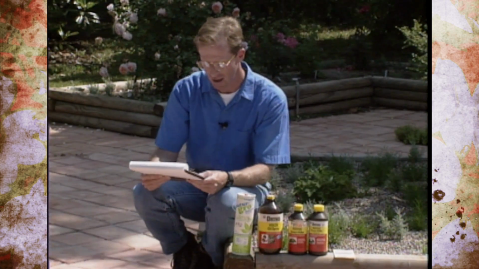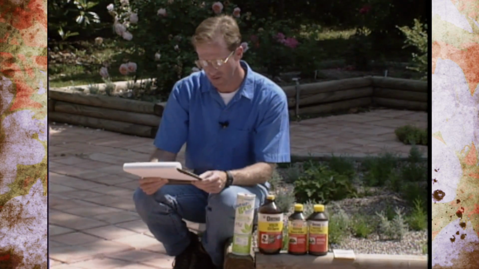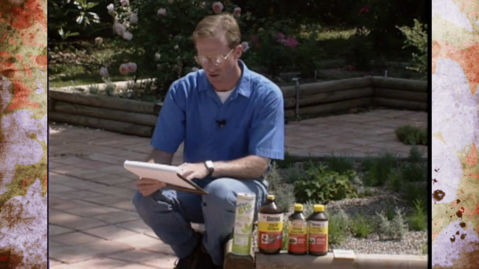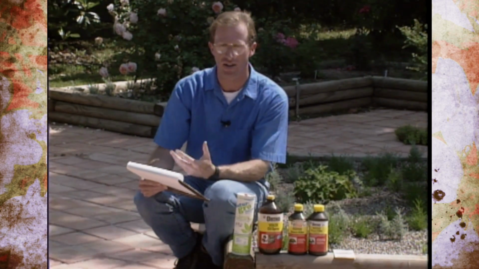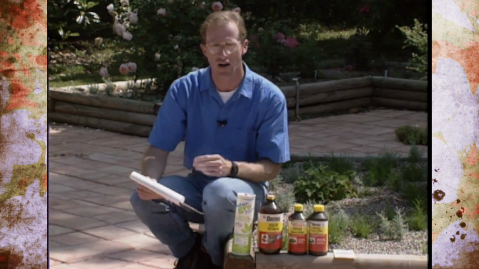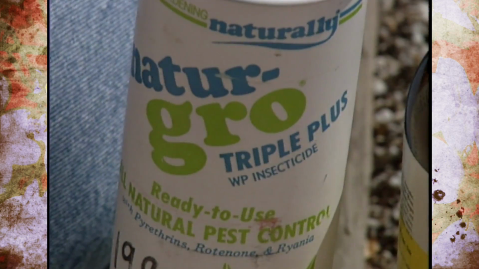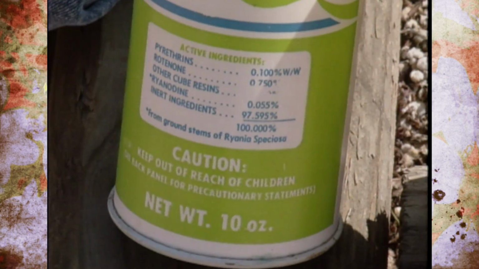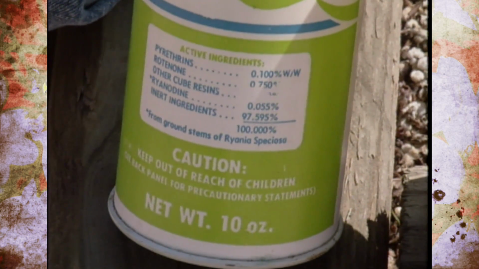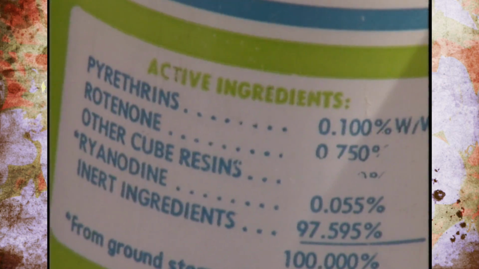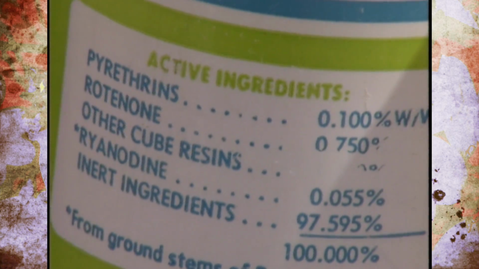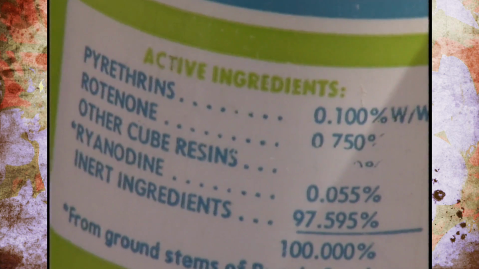Rotenone, remember, had an oral LD50 of 132. Now that really would make it fall under the category where it should have a warning on its label, but if we look at this one, and this is a mix, it has caution on it. Well, why would it not coincide with the number that we've just talked to you about? And there's another explanation for that. And that reason is because if you look under active ingredient, it has less than 1% rotenone in it.